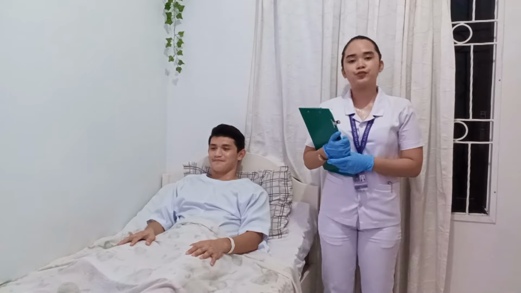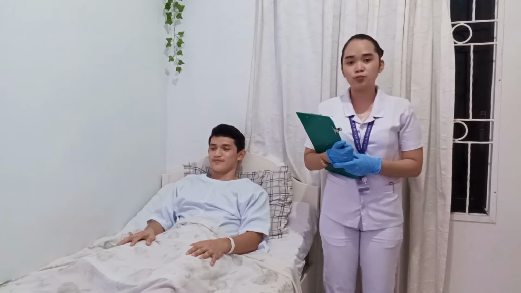For the introductory phase, I am going to introduce myself to the client, verify the client's identity using two identifiers, and ask the client how he would like to be called during the assessment. Also, I'm going to explain the procedure and how they can participate during the assessment. This is done to reduce the client's anxiety and enhance cooperation.